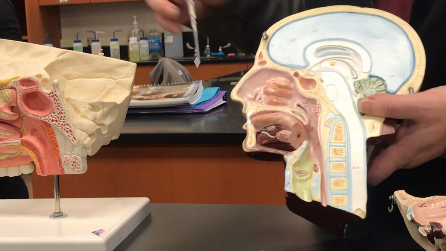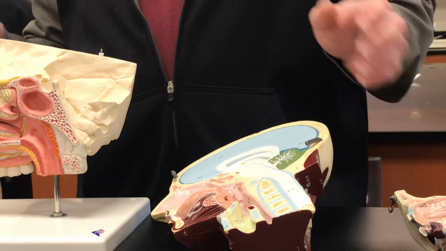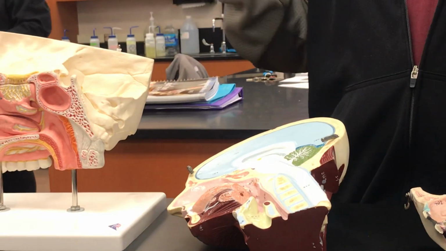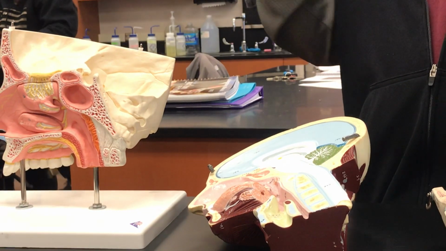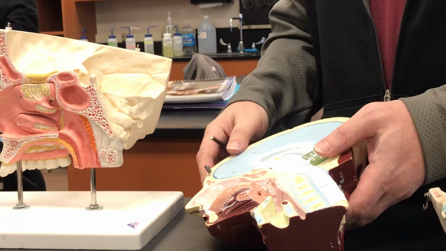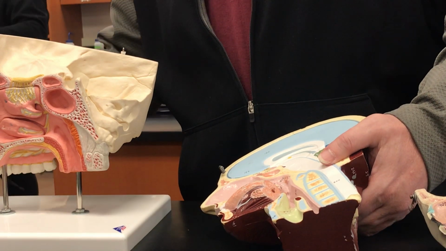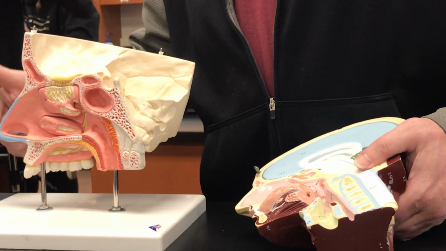Right? So air comes in through the nasal passages, and they're divided into the right and the left nasal cavity. The right and the left are divided by two different sets of bones, and the hyaline cartilage, which extends off the end, which is just called the nasal cartilage.